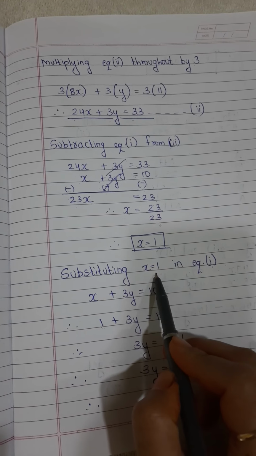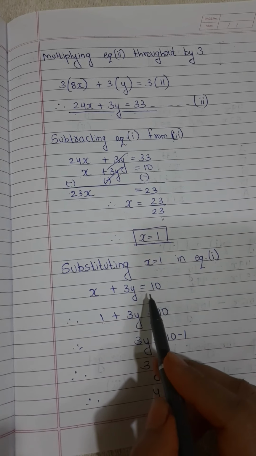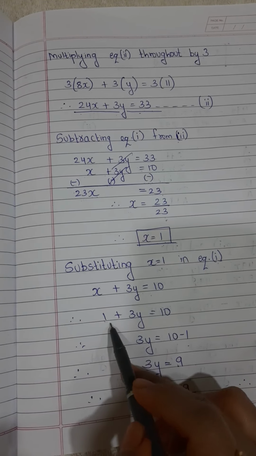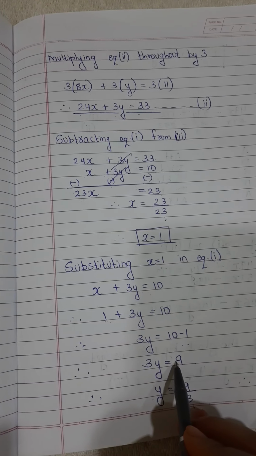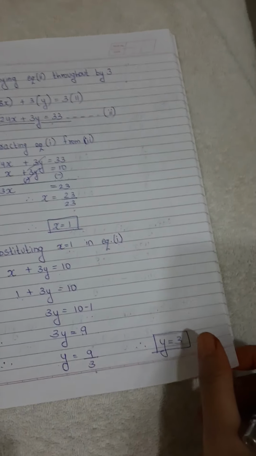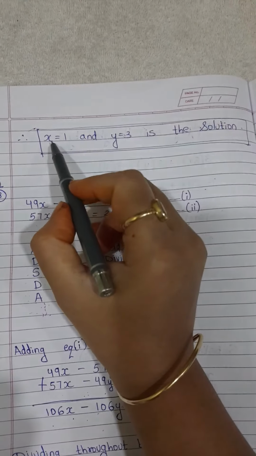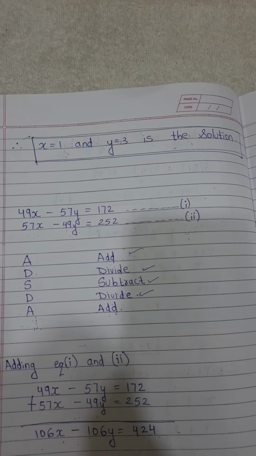Substituting x equals to 1 in any of the equations, students, we are substituting in equation 1 here. Write the equation as it is. In the place of x, we'll write the value of x. Plus 1 will go there, it will become minus 1. 10 minus 1 is 9. Y is equal to 9 upon 3, and hence we get y equals to 3. And the solution set, the final answer, we write x equals to 1 and y equals to 3 is the solution.